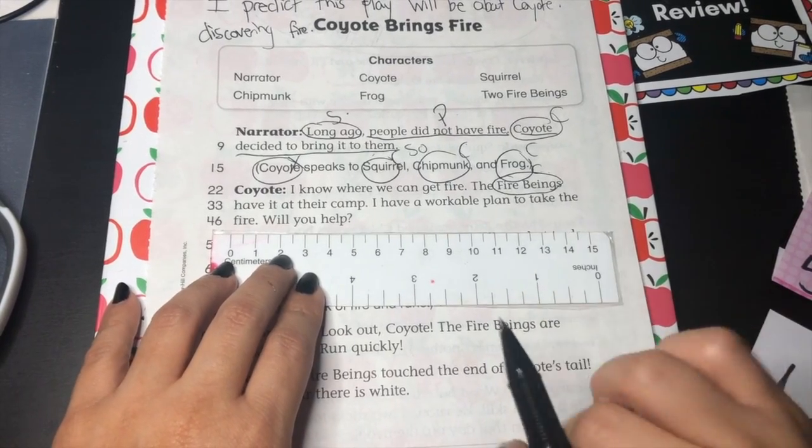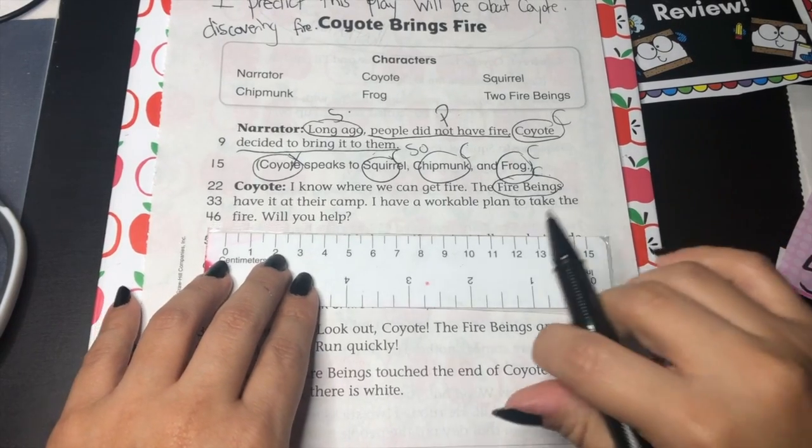Will you help? So now, Coyote is trying to get some people to come help him.